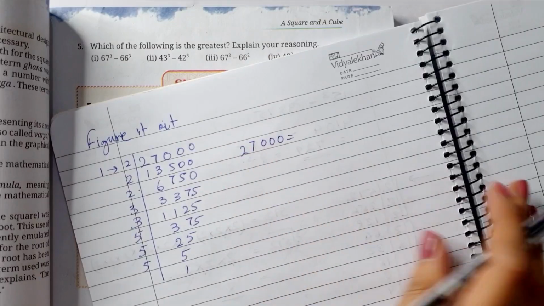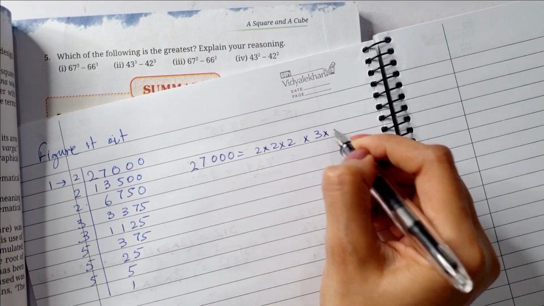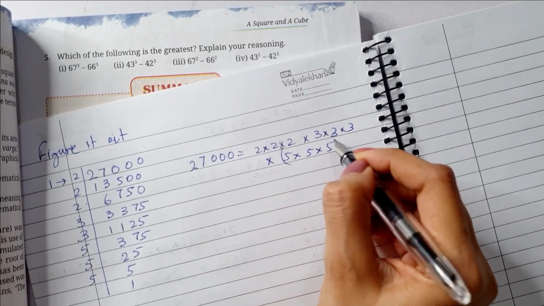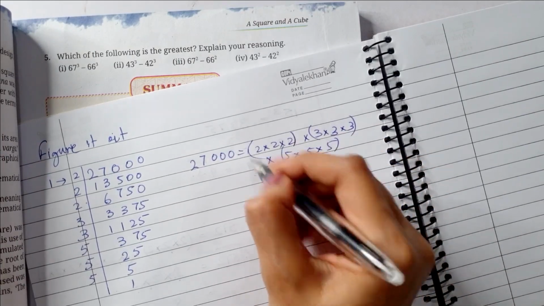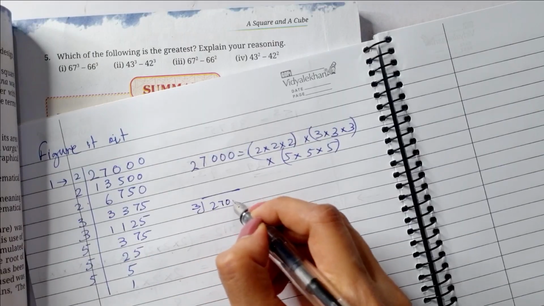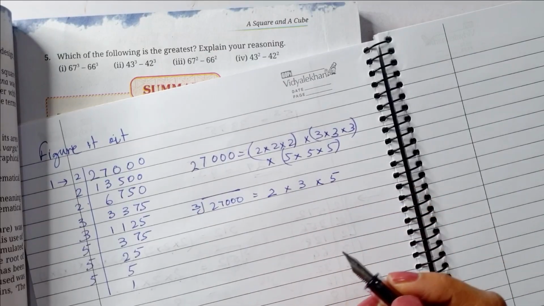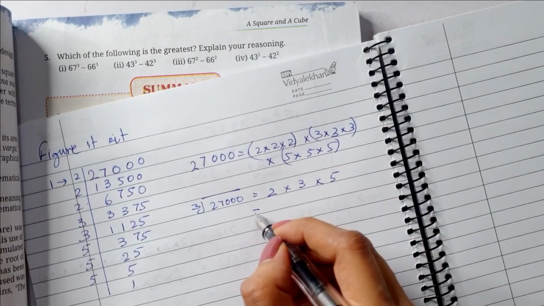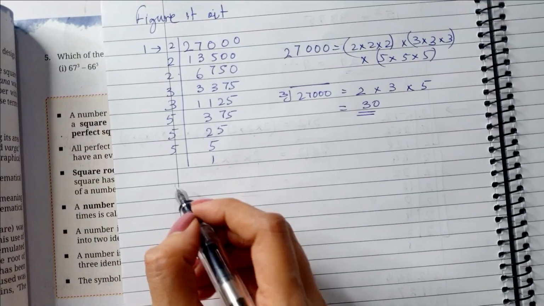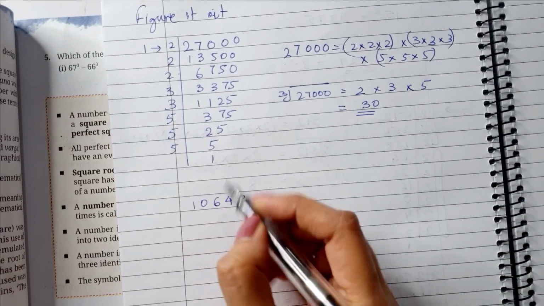So again, once again, 27,000. The factors are what? 2 into 2 into 2, 3 into 3 into 3, 5 into 5 into 5. We'll make bundles of 3 this time, right? And the cube root will be 2 into 3 into 5, which is equal to 30. Okay. Let's also do the second part, which is 10648.